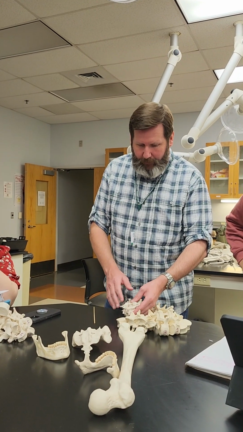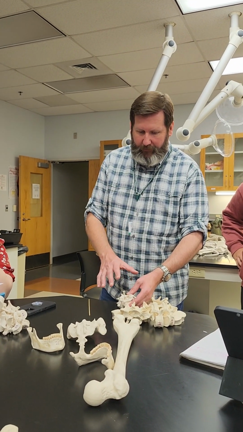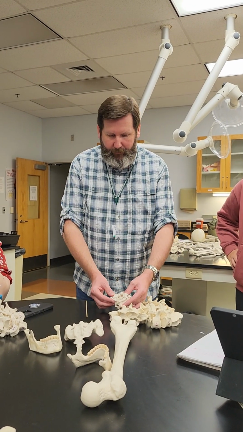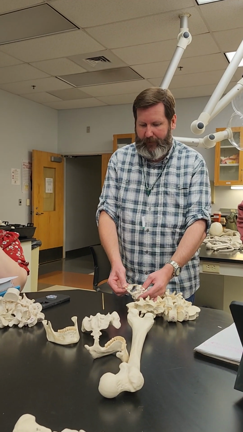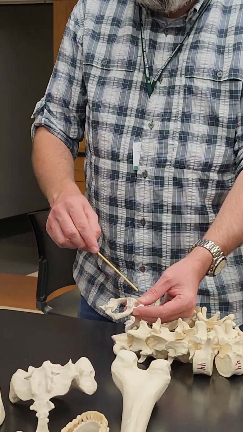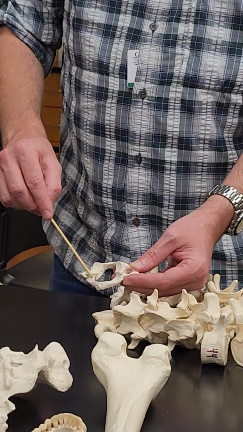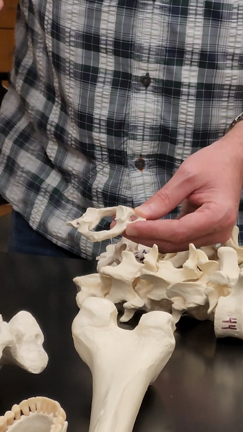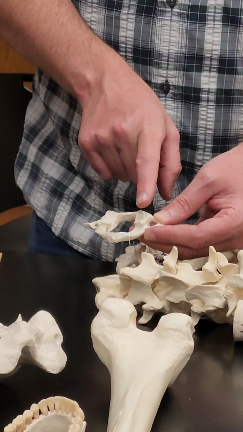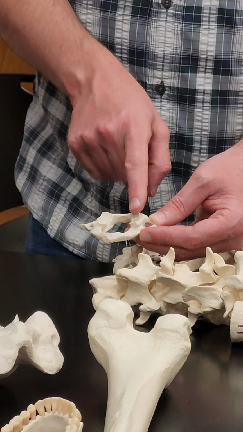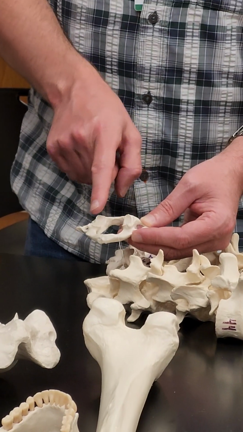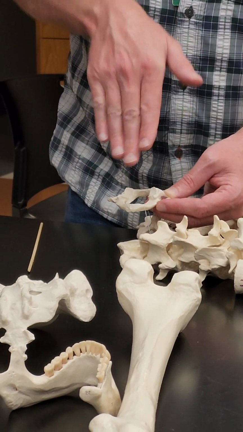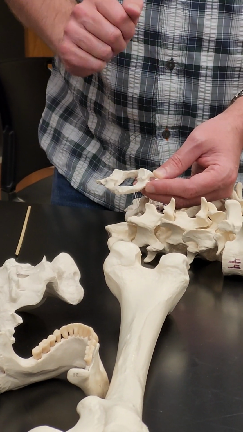All right, so what we're looking at now is the processes of our vertebra, and then I'm going to show you C1 and C2. This very first vertebra that I've got right here is C1, and C1 gets its name, Atlas. Think about AT, at the top. This is where the skull is going to mount, to these two facets right here. The occipital condyles of the skull are going to mount right here, and this allows the skull to rock back and forth as if you were nodding your head yes.